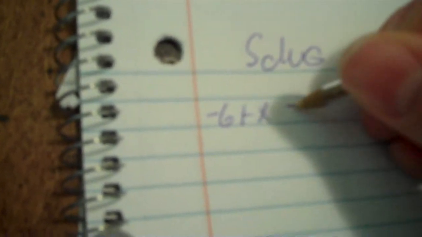-6 plus x equals -12. Your job is to solve the equation for x. So if x is on one side, make a wall, and know your operations. If it's just a plus or just a minus, we're going to just circle the x, because all I have to do is get that -6 to a 0 by going forward 6, which means adding 6 and adding 6. Not adding -6, adding 6.